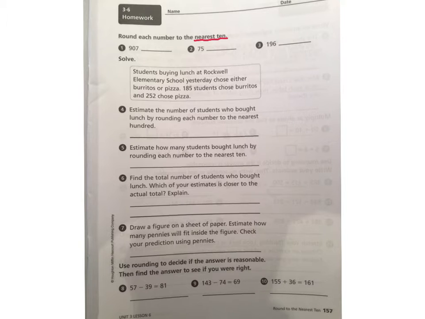All right, so we have a little story right here that we're going to read that's going to go with these questions. Okay, let's read the short little story here. Students buying lunch at Rockwell Elementary School yesterday chose either burritos or pizza. 185 chose burritos, 252 chose pizza. Okay, that's our little story. Now we're going to go to question number 4.